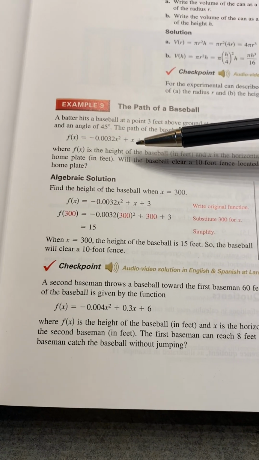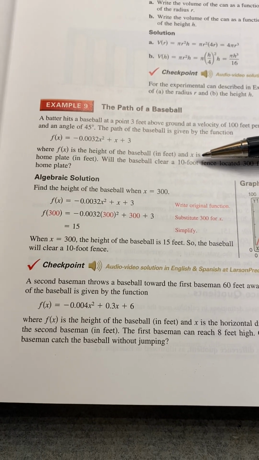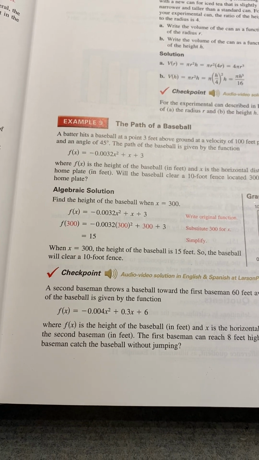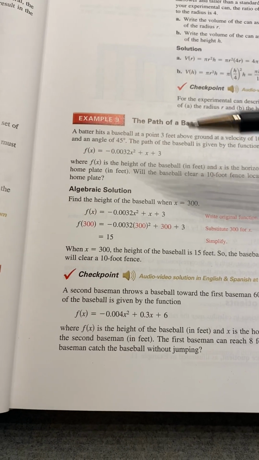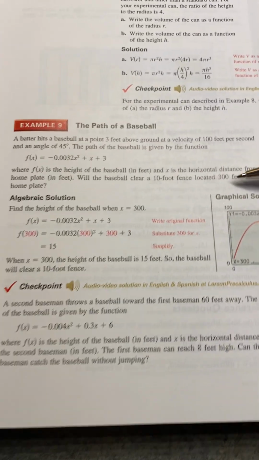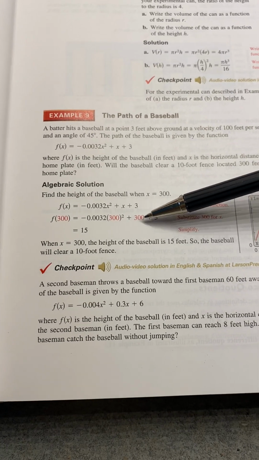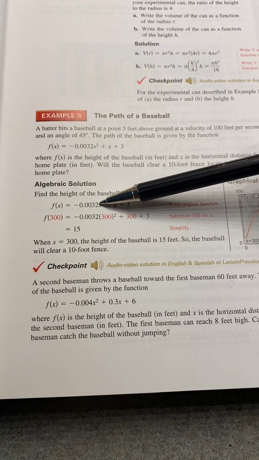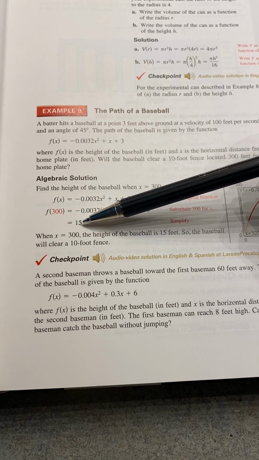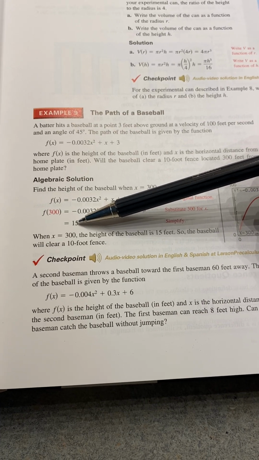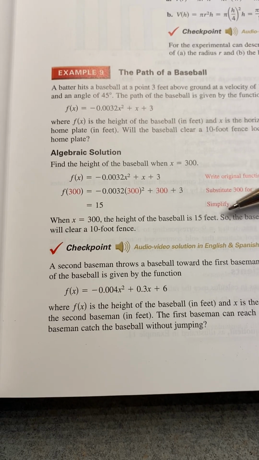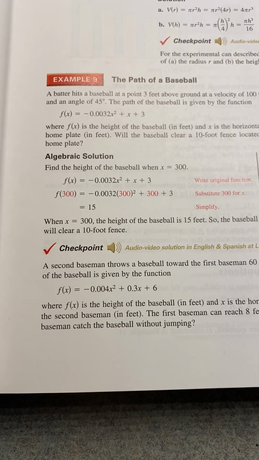Okay, the question is, will the baseball clear a 10-foot high fence located 300 feet from home plate? So 10 foot high, we want to know if this expression, when x is equal to 300, is greater than 10. You can see that they put in 300 for x, they evaluated, and they got at 300 feet, the baseball is going to be 15 feet high. So the answer would be, yep, it will clear a 10-foot fence.